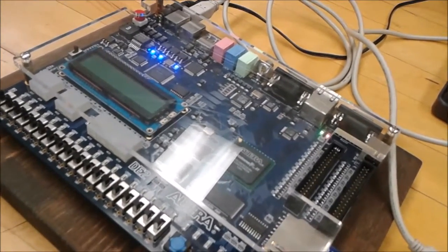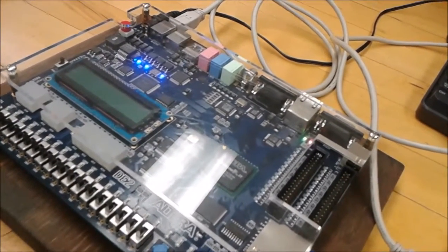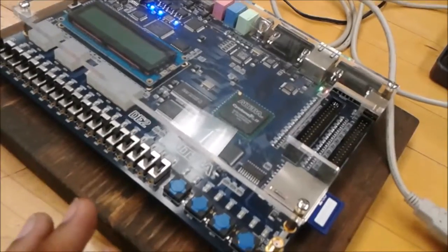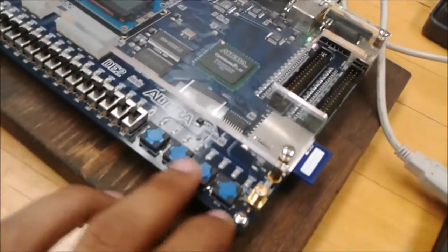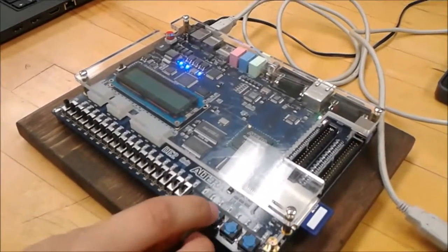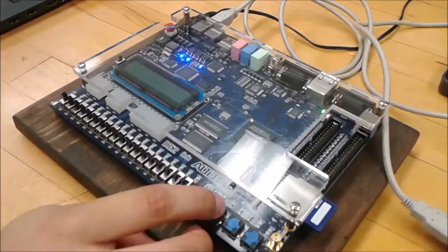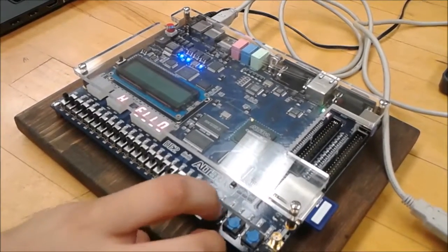Additionally, if you press the wrong switch, that'll end your round. Your top score will be displayed here on the green LEDs. So I guess we'll just give it a shot now. And there we go. Hello.